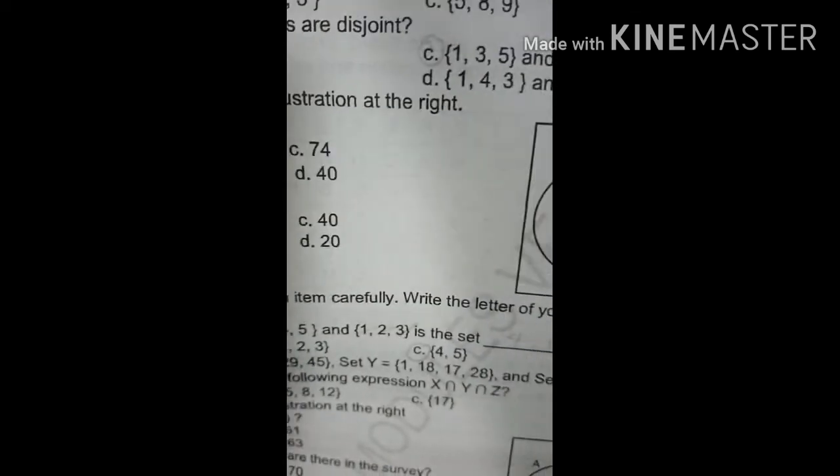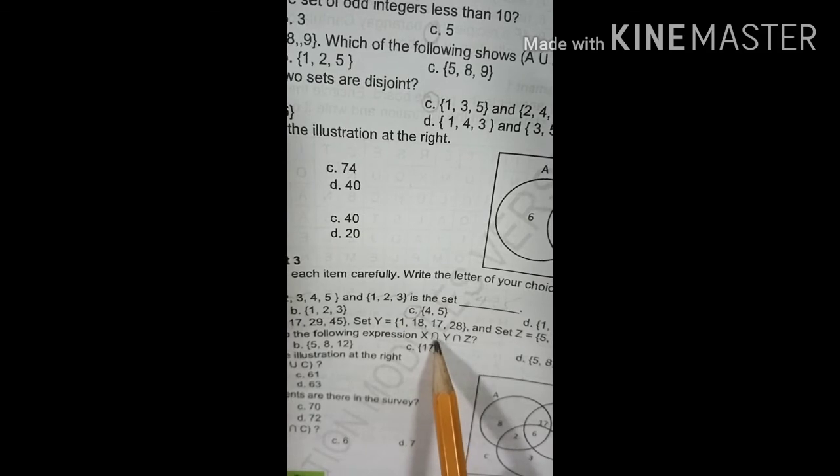Given set X, whose elements are 5, 12, 17, 29, 45. Set Y, whose elements are 1, 18, 17, 28. And set Z, whose elements are 5, 8, 17, 23. Now, what is the solution to the following expression? X intersection Y intersection Z. So this means the common numbers to the 3 sets.